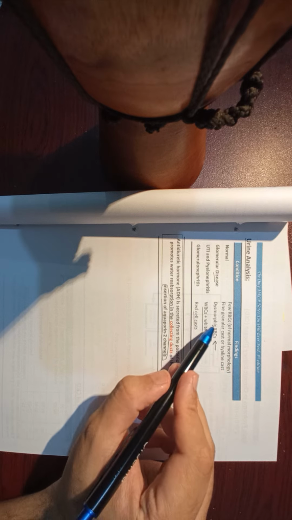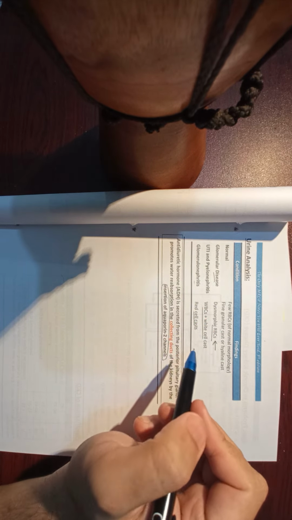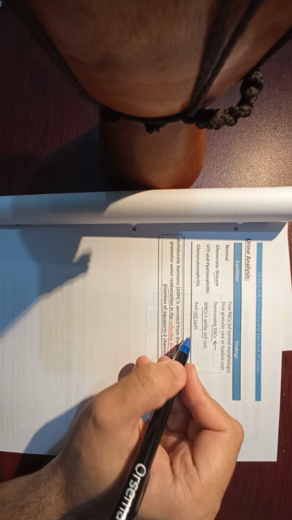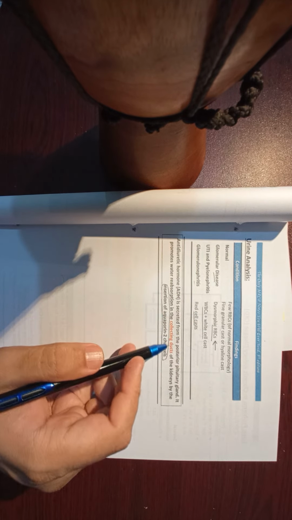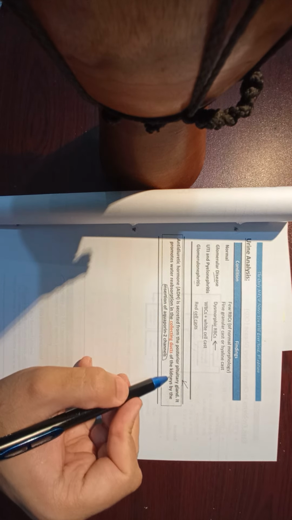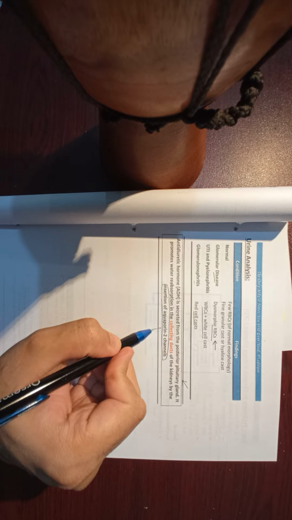Okay. Next is urinalysis. In the analysis of urine, firstly, the normal condition shows findings like few RBCs with normal morphology, and fine granular casts or hyaline casts. In glomerular disease, we find dysmorphic red blood cells. In UTI and pyelonephritis, there are white blood cells and white cell casts. In glomerulonephritis, red cell casts. ADH is secreted from the posterior pituitary gland, as we all know. It promotes water absorption in the collecting ducts of the kidney by the insertion of aquaporin-2 channels.